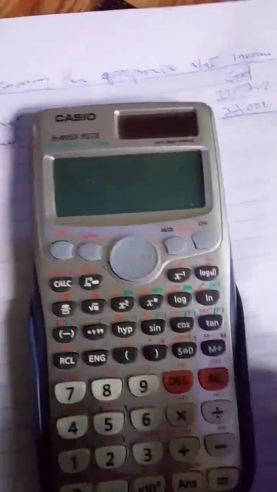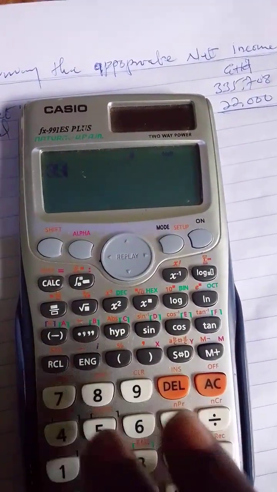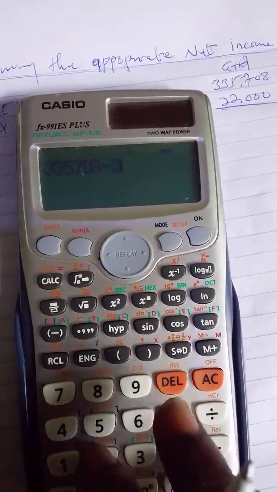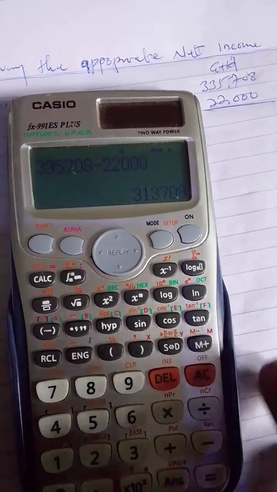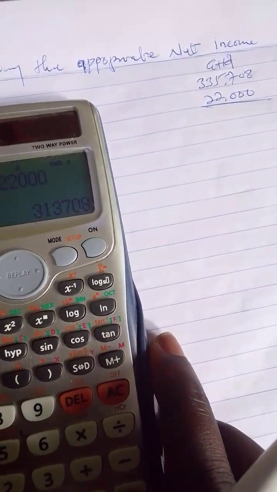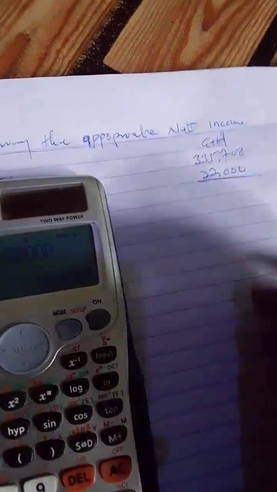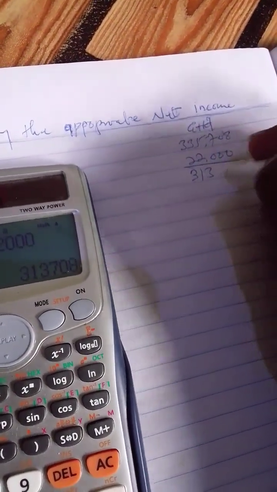Let's do it on our calculator. So 335,708 minus 22,000 is going to give us 313,708.